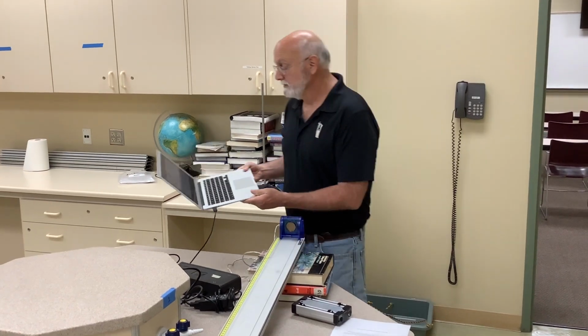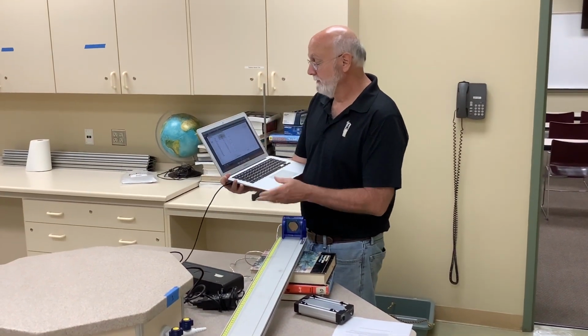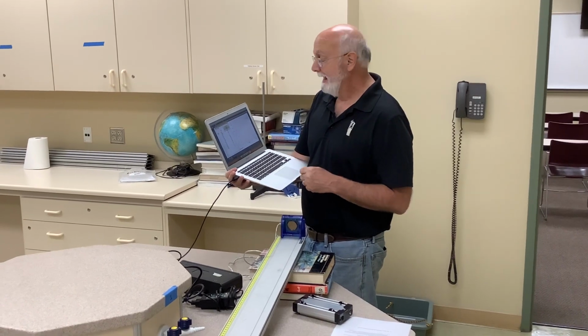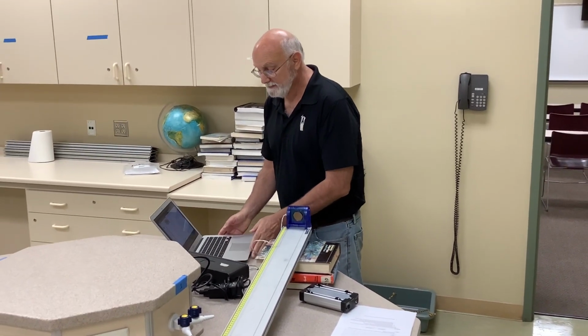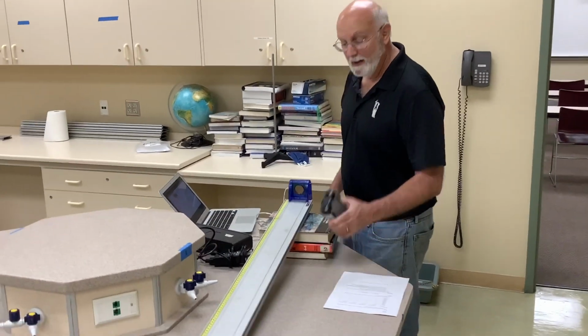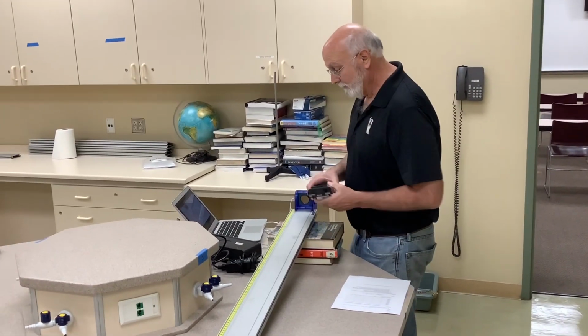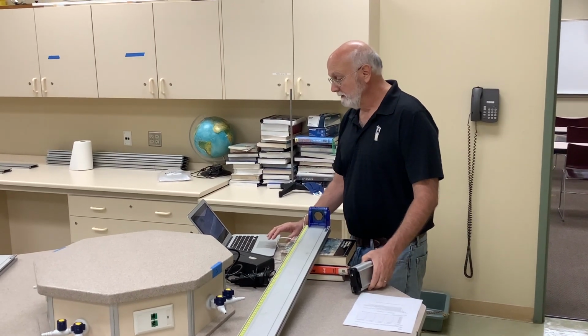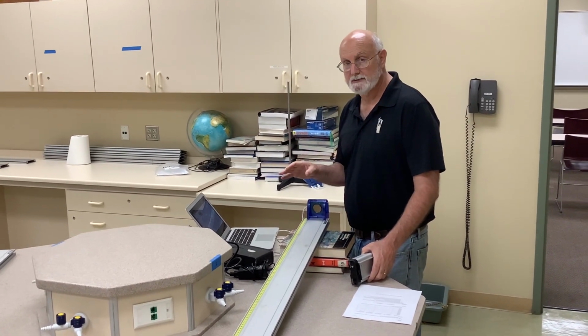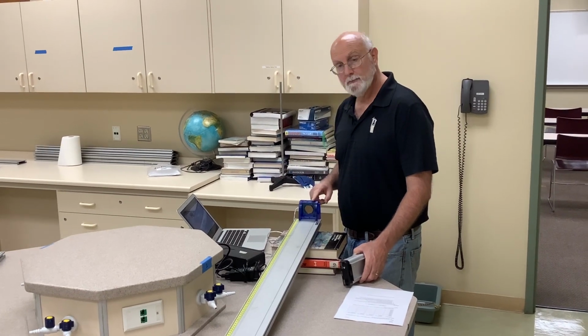All right, so what I'm going to do is hit the record button. Then it's going to record the velocities at different points as the cart goes down. So I'm going to put the cart here, and what you're going to notice is if I try starting this just by itself, you hear a little bit and then it stops. That's because this is a motion sensor.